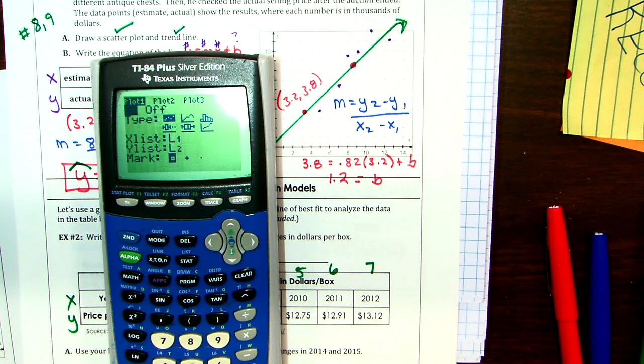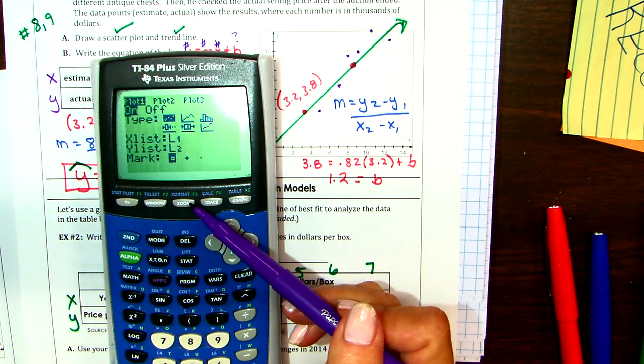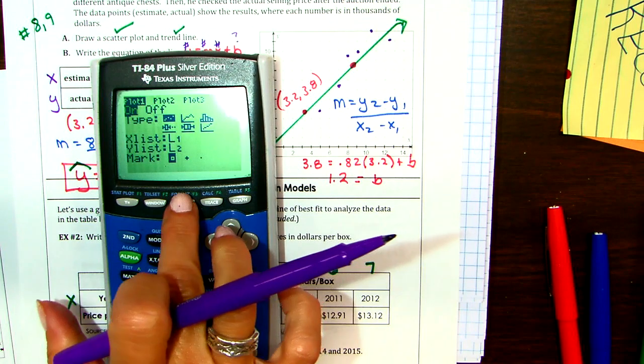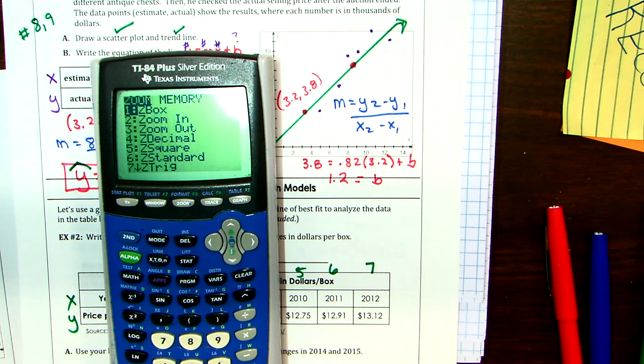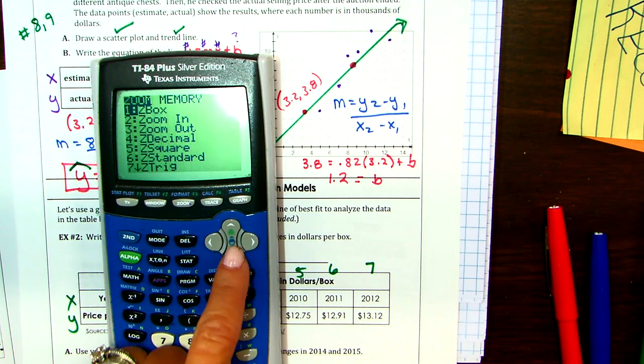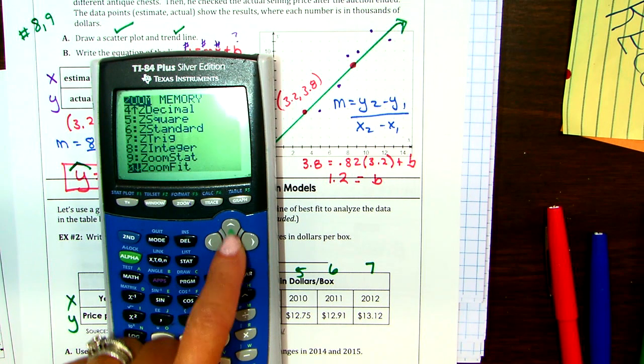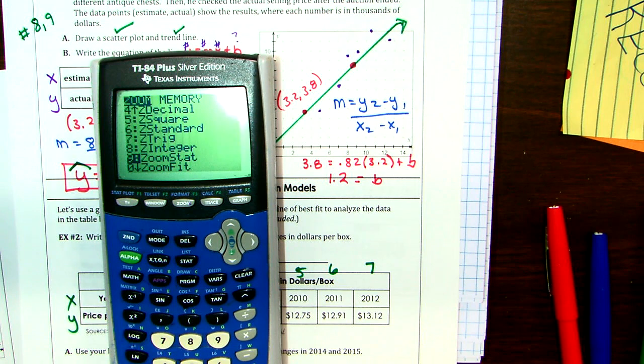Now, we're going to look at the graph right now, but let's talk about what zoom would be best. Remember, you can go ahead and hit zoom. There's a whole bunch of them in here, but there's one that's special for this, and that's number 9. You can either scroll to 9 or just hit 9. It's called Zoom Stat. That should make sense. We're doing stat stuff, statistics stuff. So either scroll to 9 or hit 9, and when you hit enter, it'll make your scatter plot for you.